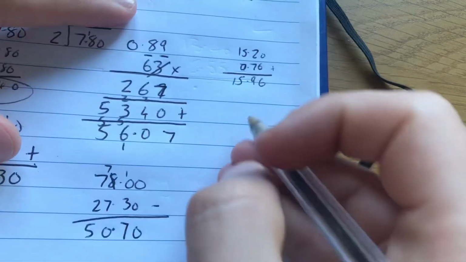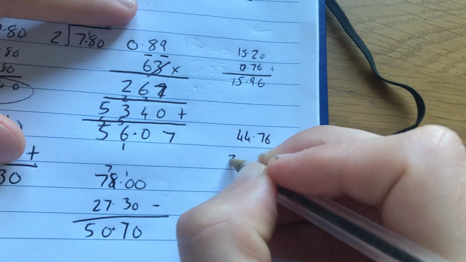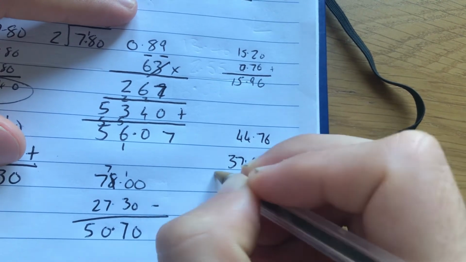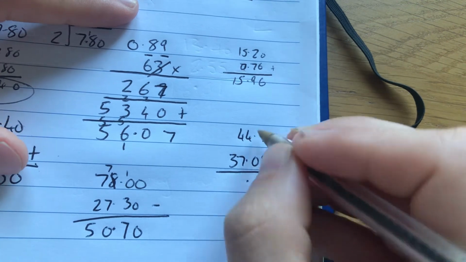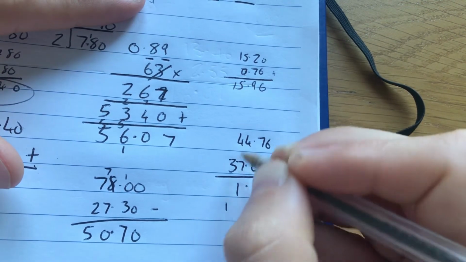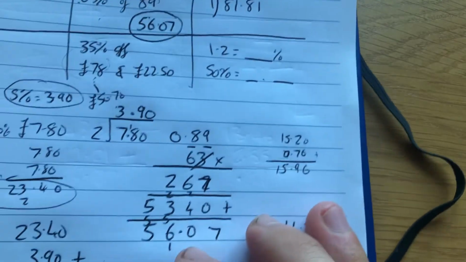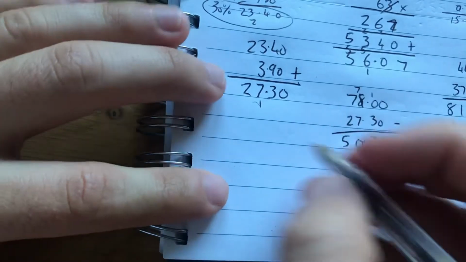We've got our additions here. I'm going to quickly do these ones. So 44.76, 37.05. The reason we're doing these is just to make sure your decimals stay in place. It's 8181. That's weird. So the first one is 81.81. And then the next one, I'm running out of room. Too many calculations today.